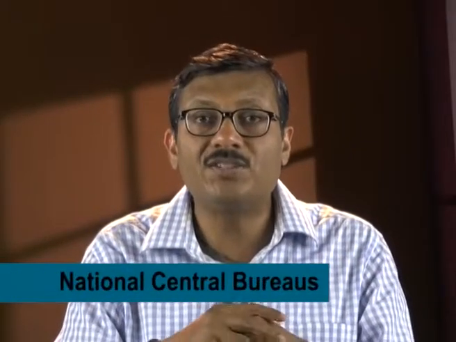Now we move on to the National Central Bureau. At the heart of every Interpol member country is a National Central Bureau, NCB, linking national police with the global network. It is typically a division of the National Police Agency or Investigation Service and serves as the contact point for Interpol's activity in this field.